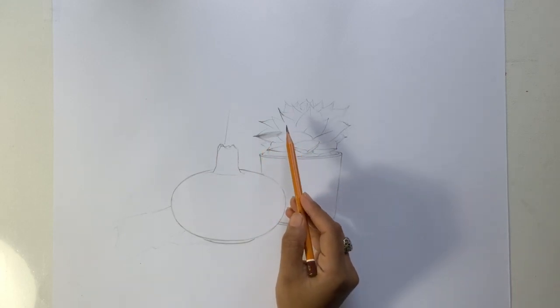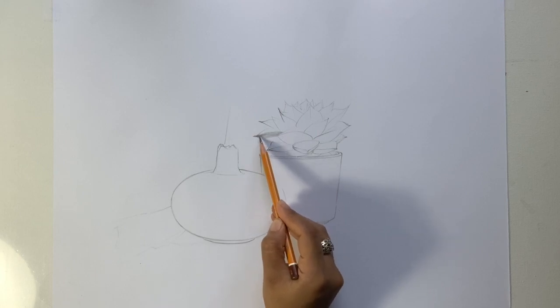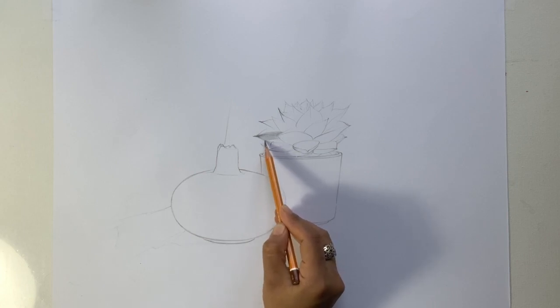Keeping this in mind, we need to opt for a pencil with higher grade for darker tone and lower grade for lighter tone. Though manipulating the pressure of the pencils can also deliver certain light to dark variations.